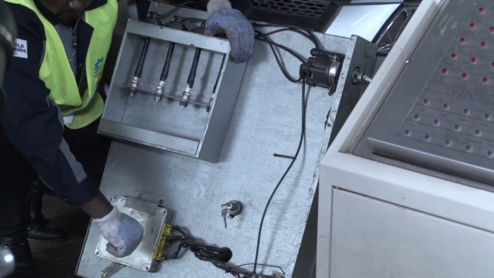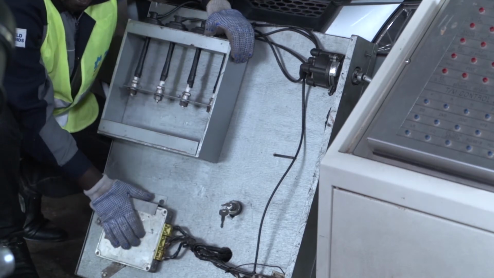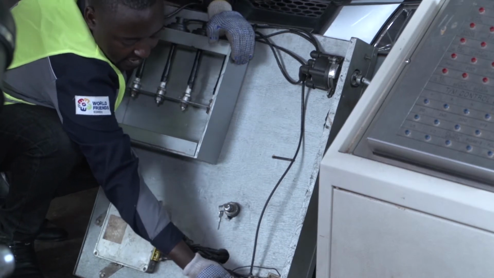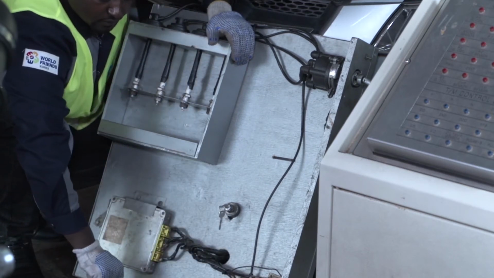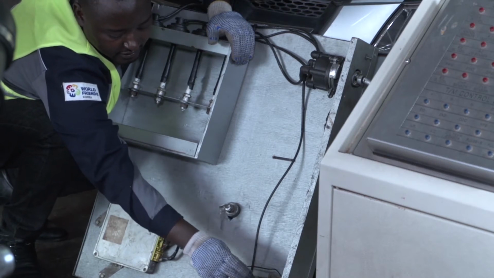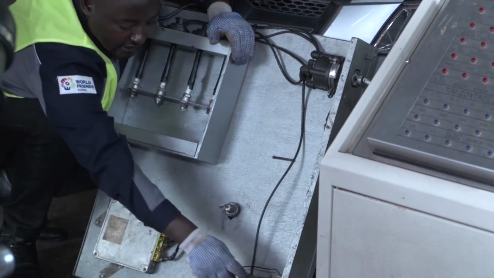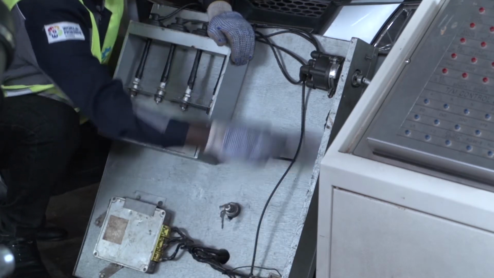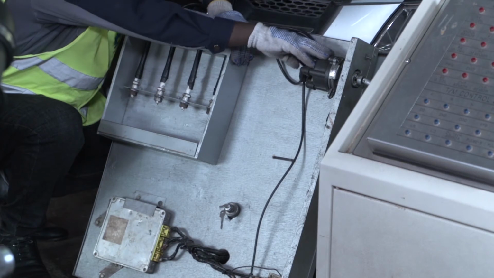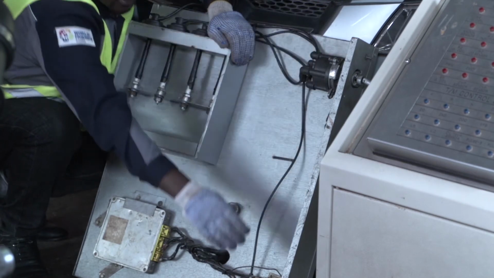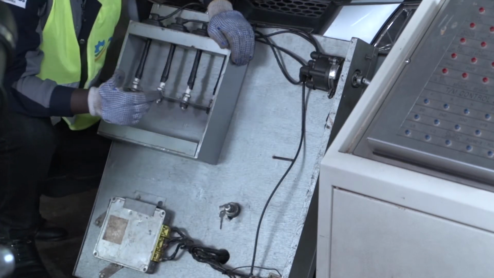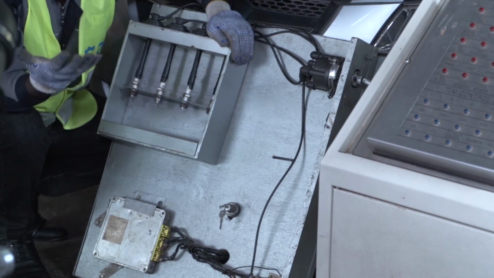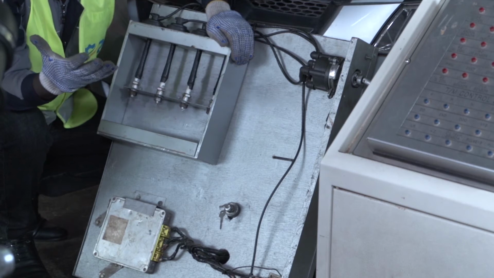On this system, we have also this ignition coil. The ignition coil is in touch with this igniter. This igniter will control the ignition system, the transistorized ignition or transistorized component.